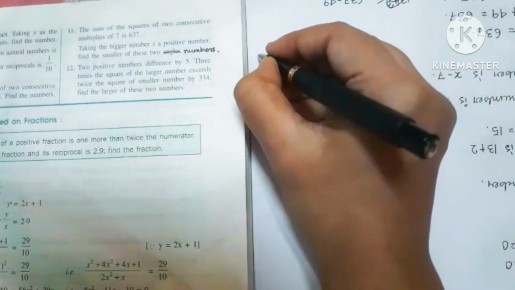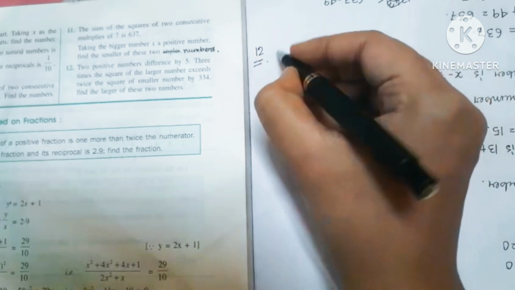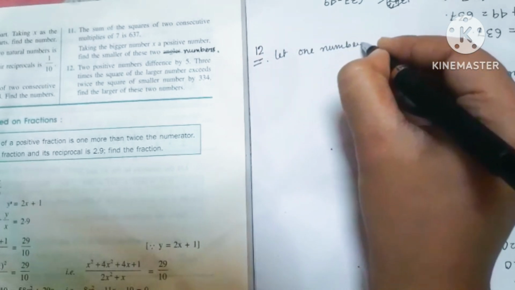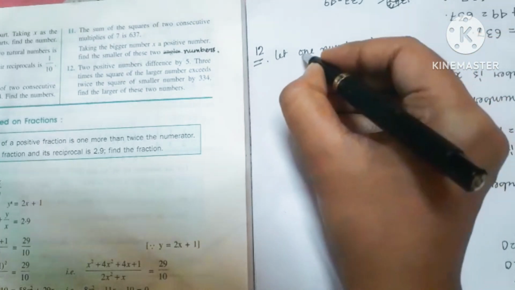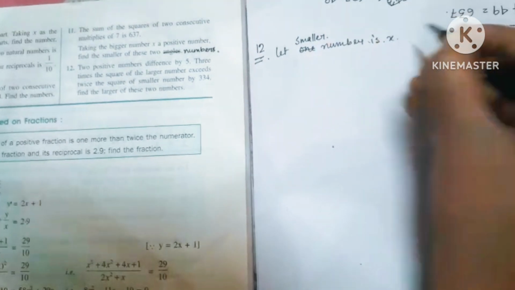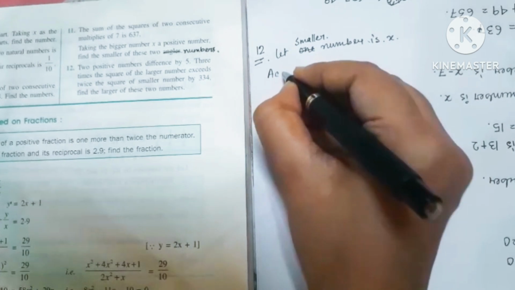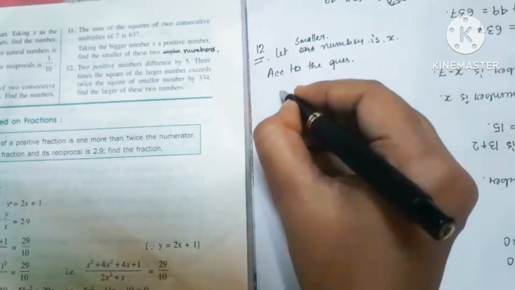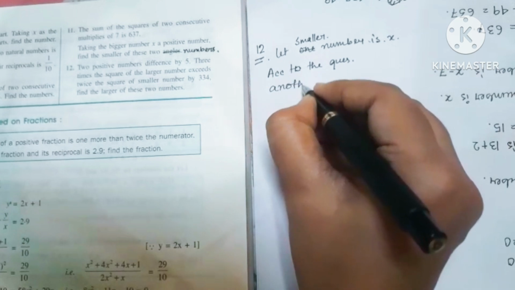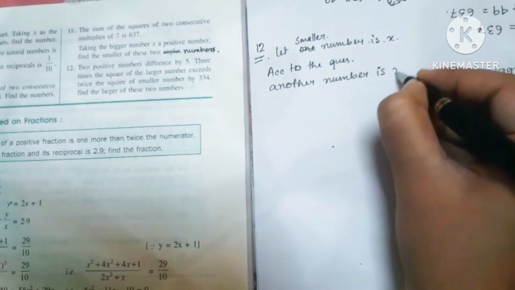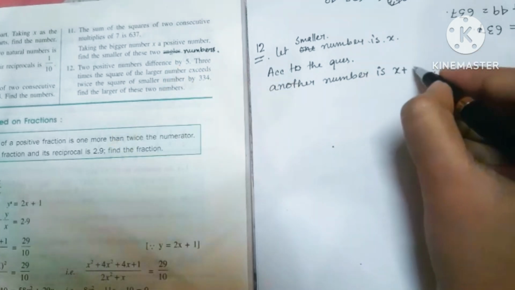Okay, so number 12, let the smaller number be x. Then according to the question, the other number will be x plus 5.